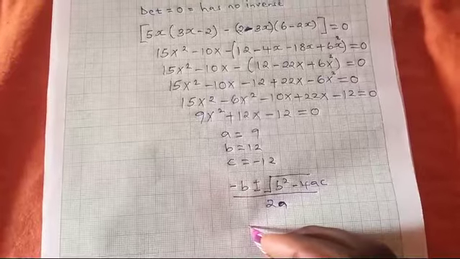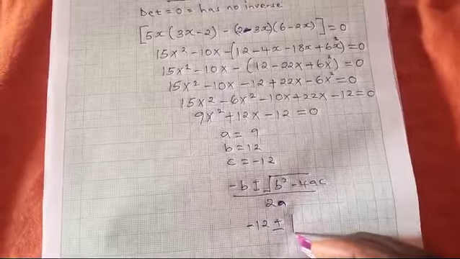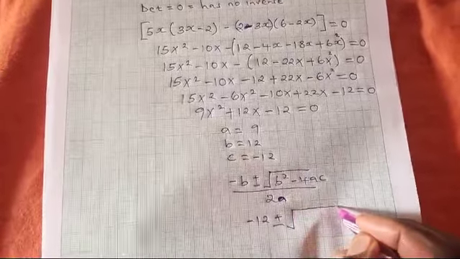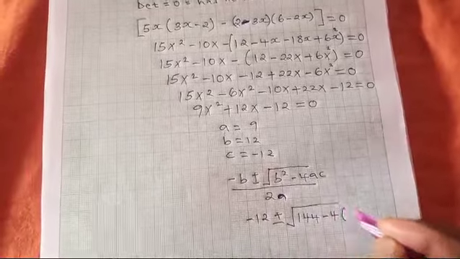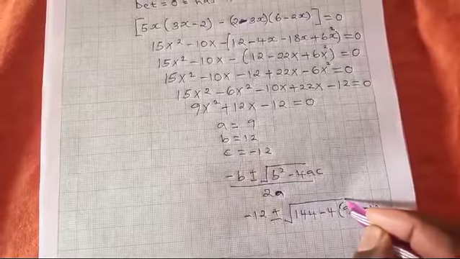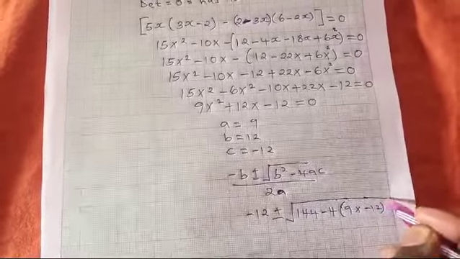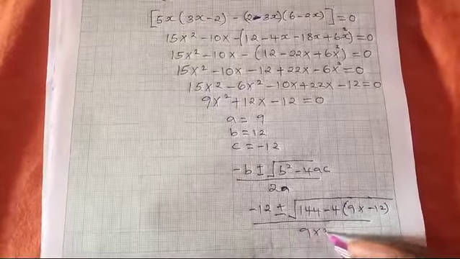Now let us substitute what we have in this formula. Negative b, this one is in fact negative 12, plus or minus the square root of b squared, which is now 144, minus 4 into 9 times negative 12. We divide by 9 times 2.